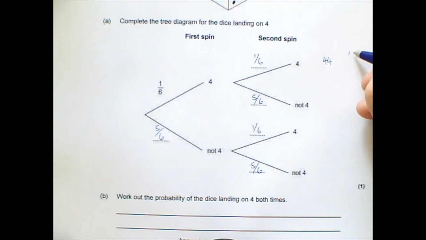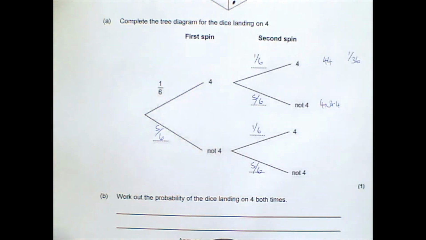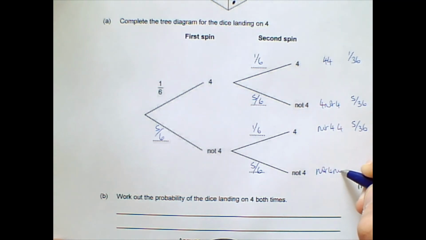Now, once we've got all our probabilities on, we can then work out our different outcomes. So this is going to be a 4 and a 4. And that word "and" is really important because it means we've got 1/6 times 1/6. So the probability of getting double 4 is 1 out of 36. This is 4 and not 4. 1/6 times 5/6. That's 5 out of 36. Not 4 and 4. 5/6 times 1/6, so 5/36. And not 4, not 4. 5 out of 6 and 5 out of 6, multiply them gives us 25 out of 36.